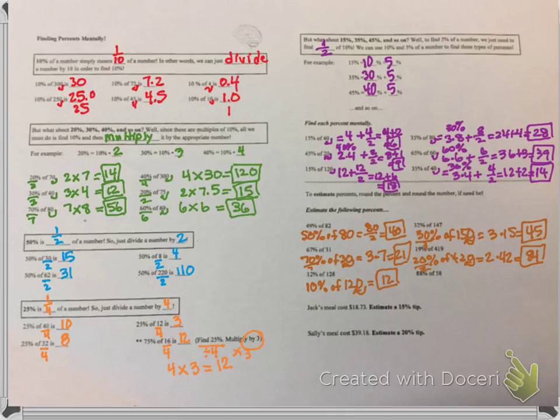Oh well. 88% of 58? Well, that's about 90% of 60. So remember, we've got 9 10% inside of 90. And we're going to multiply that by 10% of 60, divide by 10, and we get a 6. Multiply straight across, and we get 54.